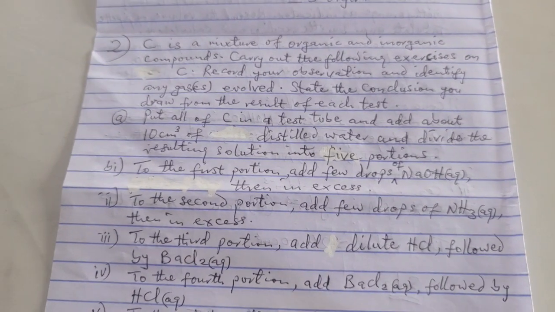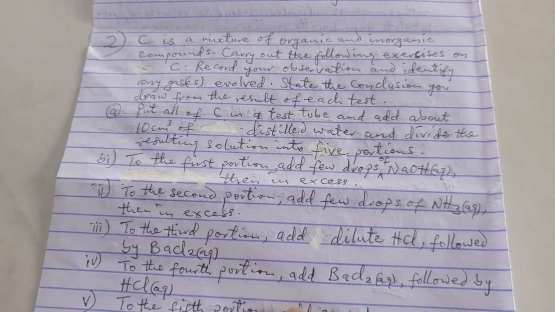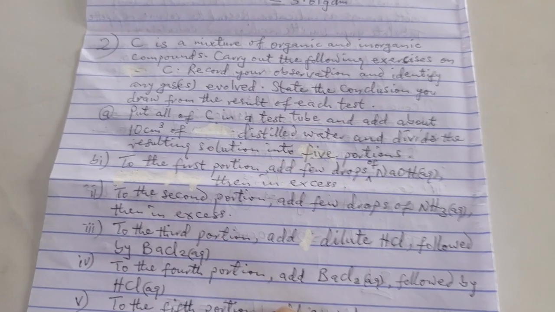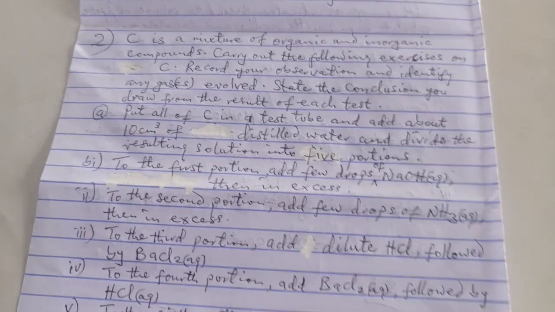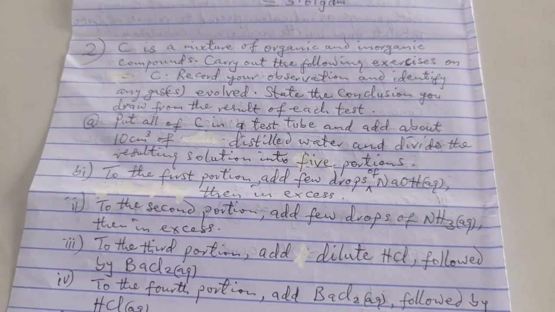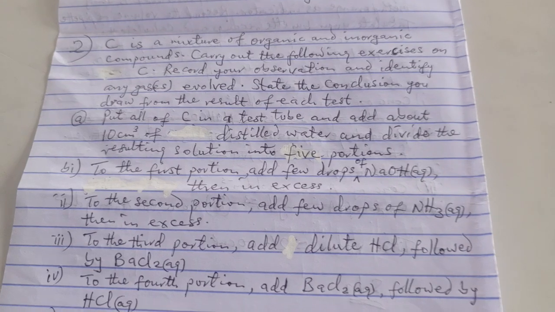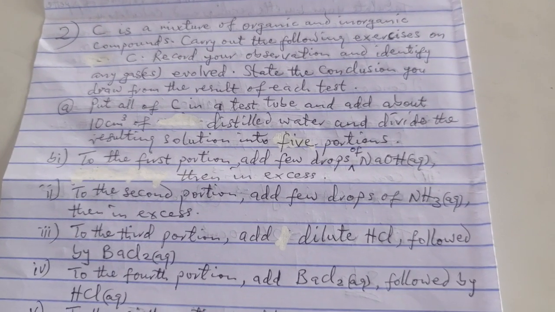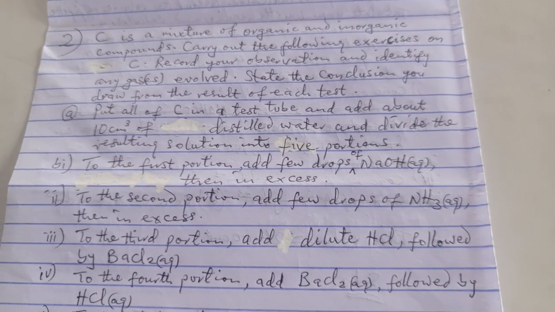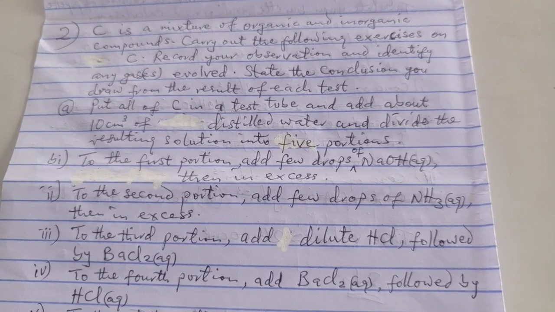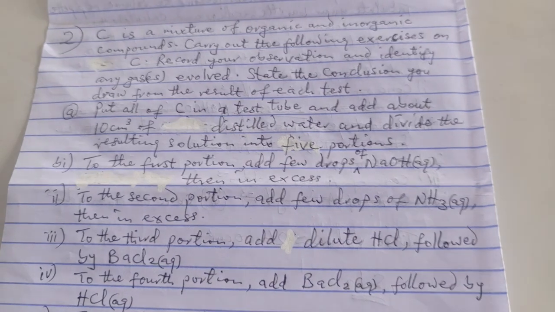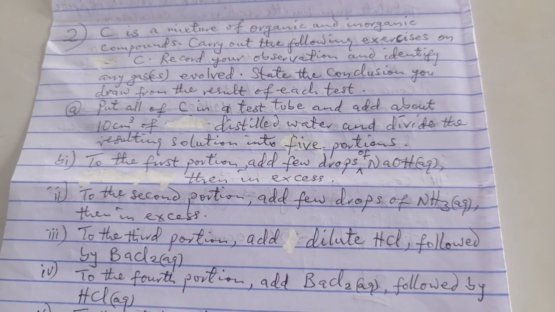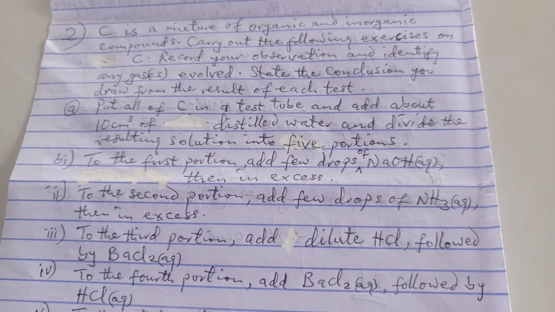So, if you look at what I am presenting before you now, it is question 2, and that question 2 says that C is a mixture of organic and inorganic compounds. Carry out the following exercises on C. Record your observation and identify any gas or gases evolved.